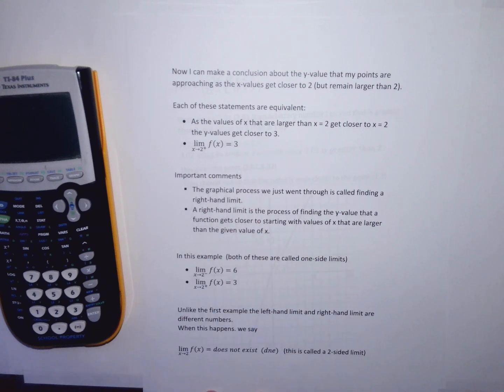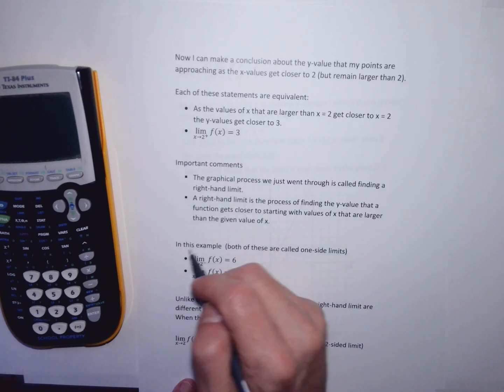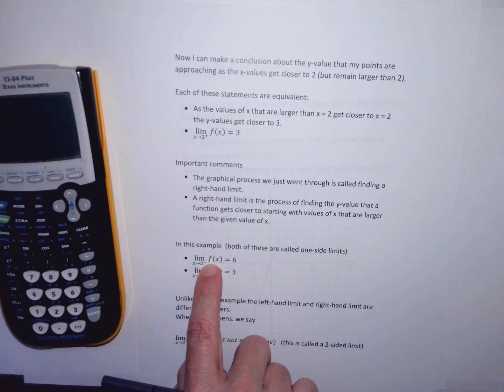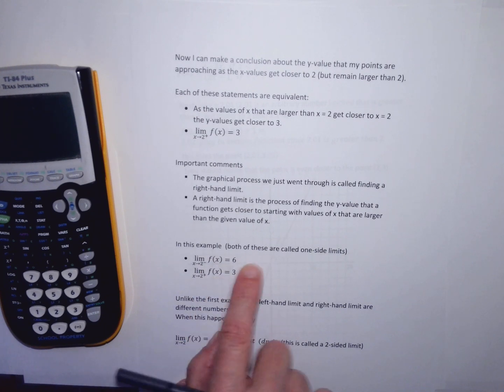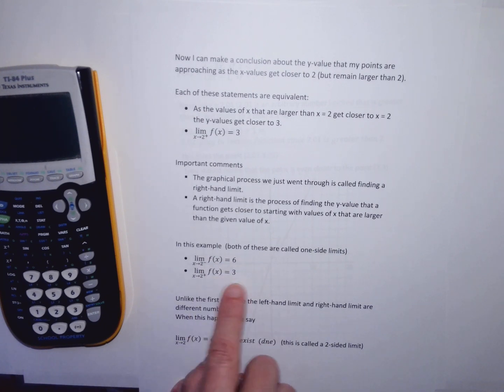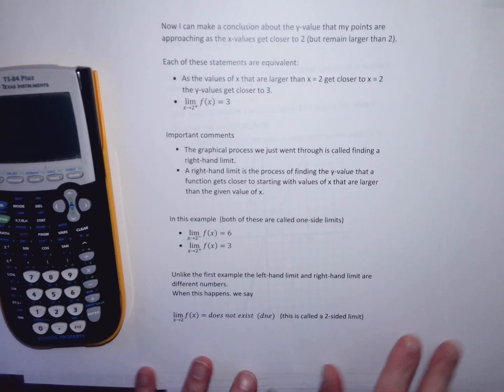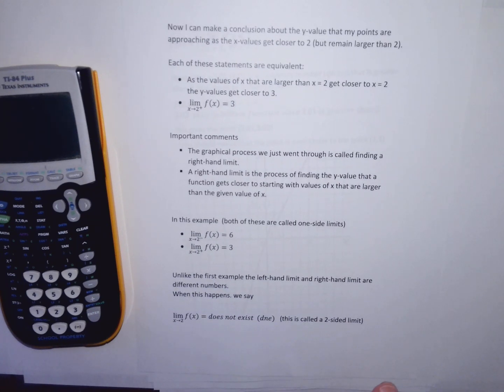It's a one-sided limit. So for the two examples I did, in the first example, I did the left-hand limit, which was 6. I did the right-hand limit, which was 3. In the first example on the first video, the left-hand limit was 8, the right-hand limit was 8. The left and the right-hand limits equaled each other.